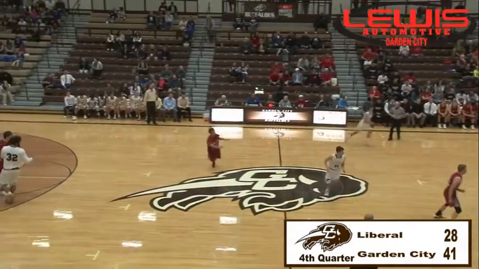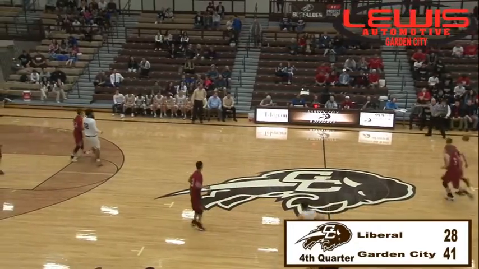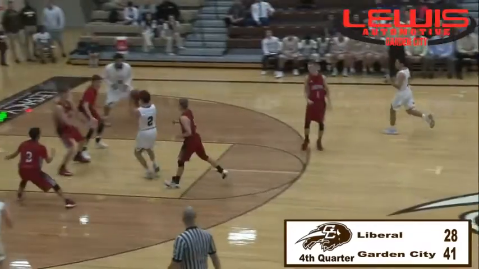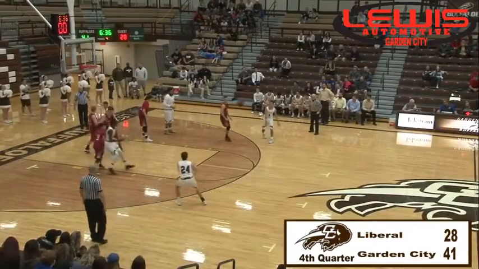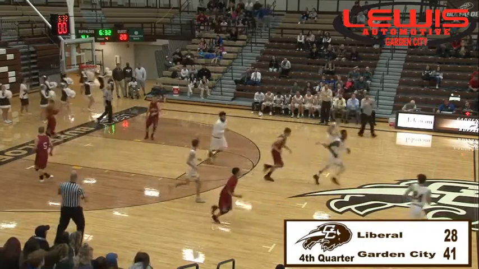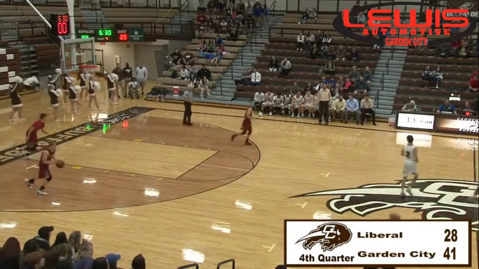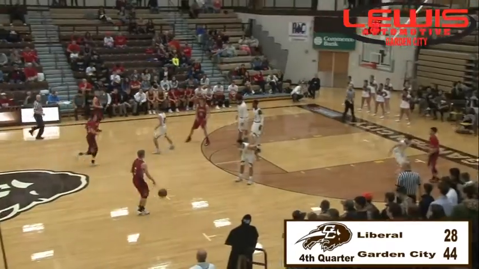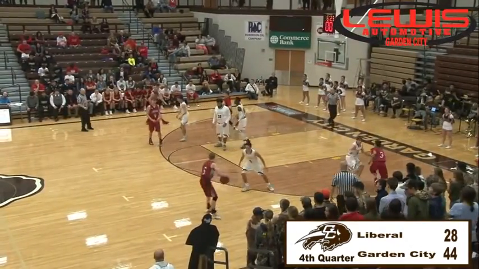Garden City ball now. After the Liberal score, Acosta has it. Acosta over to Dahl. Dahl try to go down the paint. Last second to Elliott. Now to Acosta over to Lamb. Lamb for 3. Gets it. Second 3 in a row now. 44-28. 6:25 left to go in the fourth period.